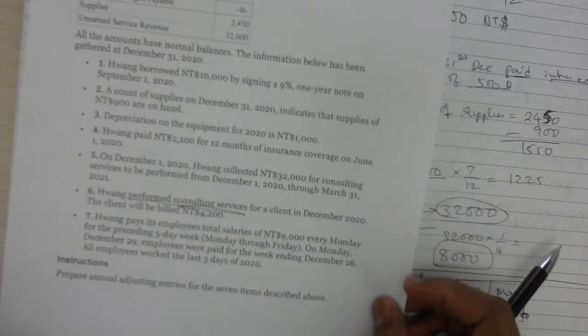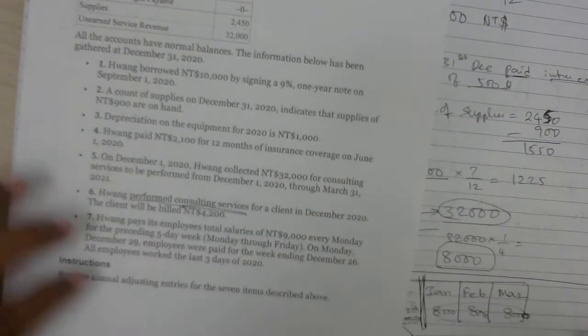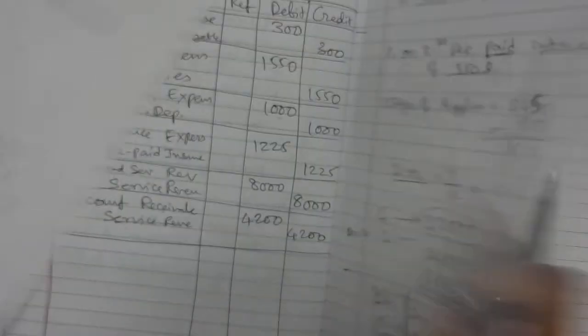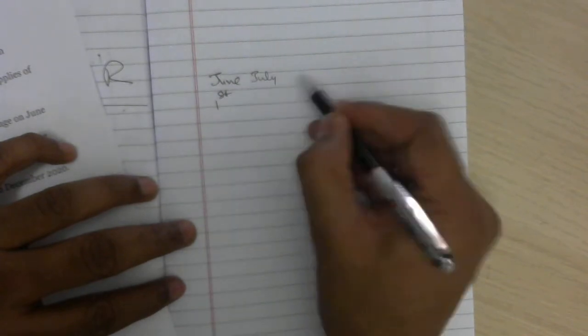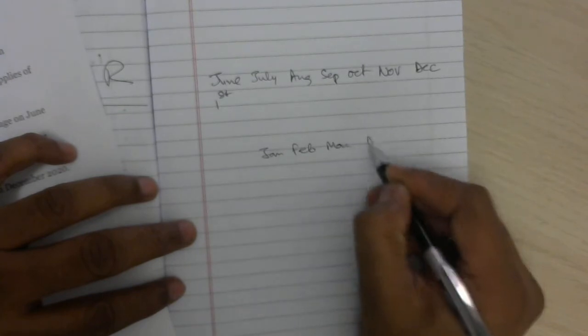The fourth one. In the fourth one, you already paid. So let me draw a diagram for the fourth one. Okay, see what you have done. June 1st. Then you have July, August, September, October, November, December, and more, Jan, Feb, March, April, and May.